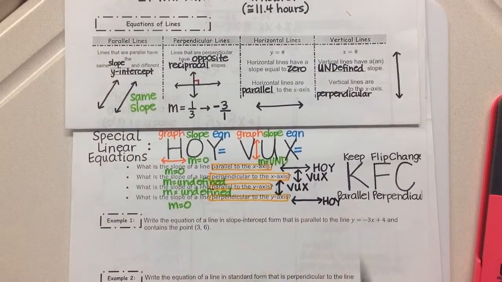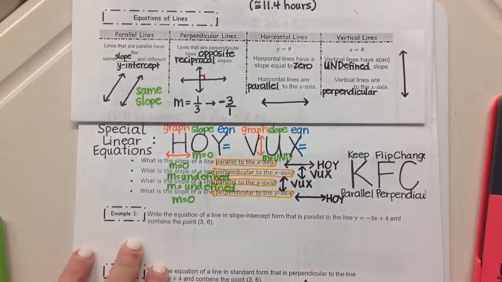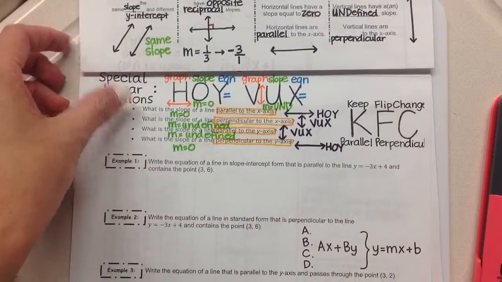Some things to help you remember about parallel and perpendicular is KFC, which we are going to look at in the next video.